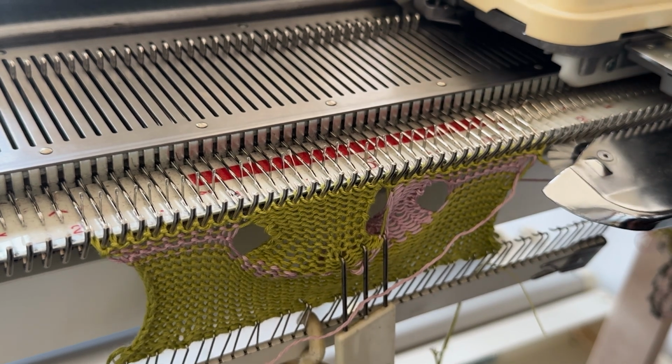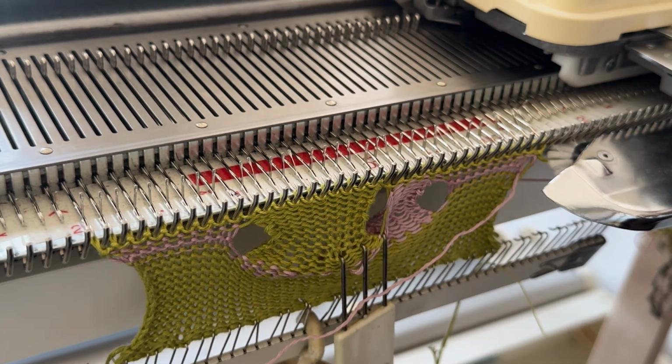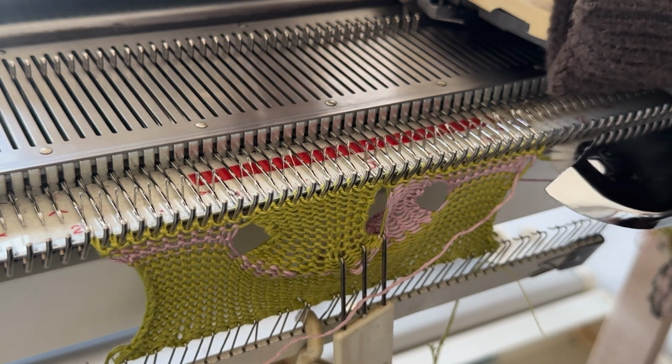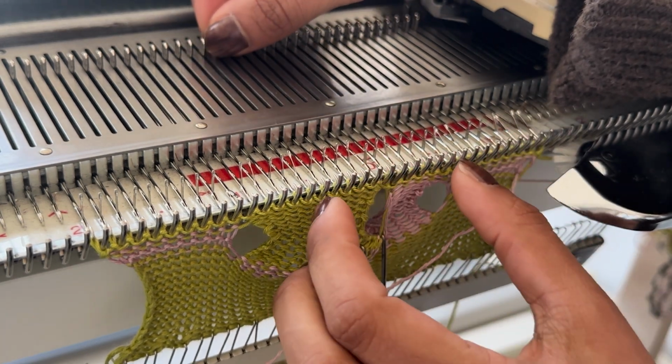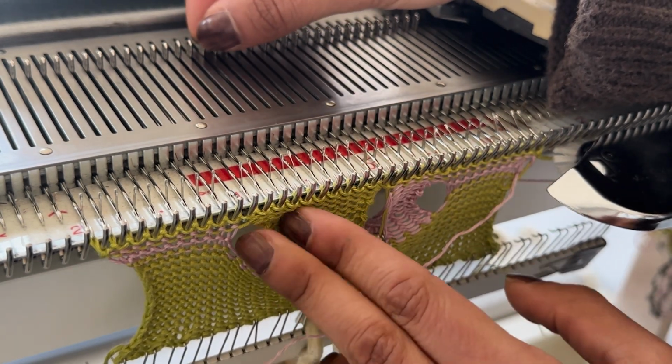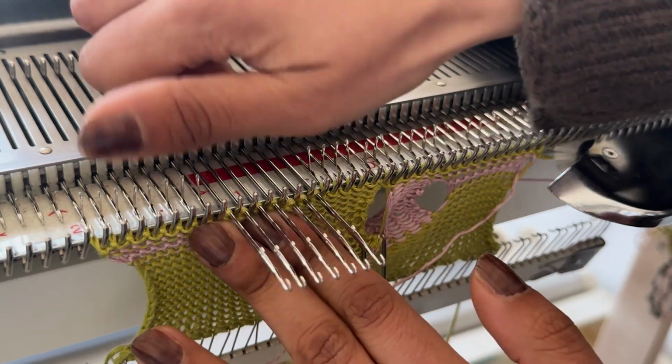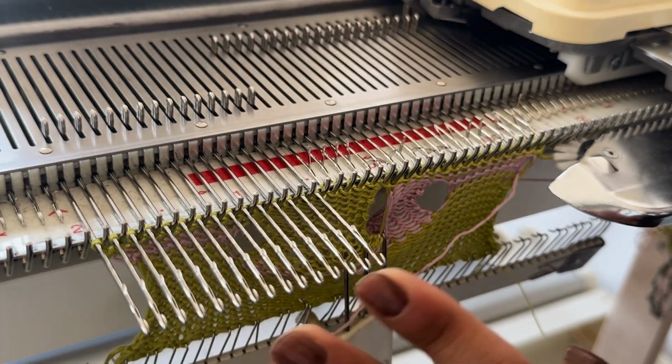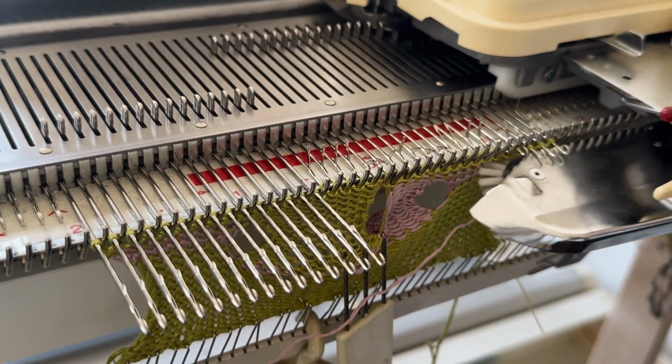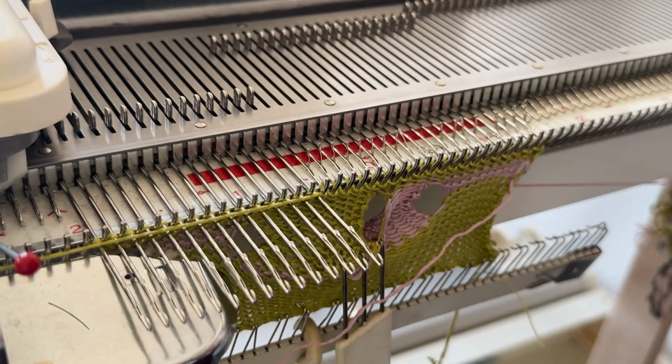Okay, so my carriage is currently on the right hand side. The first thing we're going to do is locate where we'd like our pocket to be. So for me, it's going to be on the center 10 needles. So everything on the left of those 10 needles is going to get pushed forward onto hold position, and I'm going to go ahead and knit across one row.